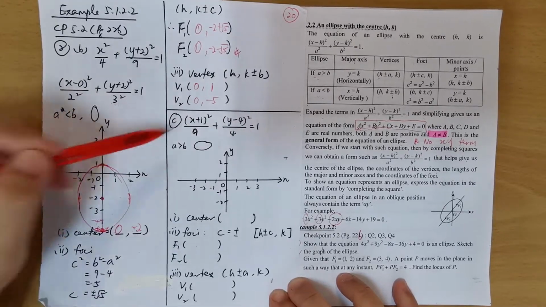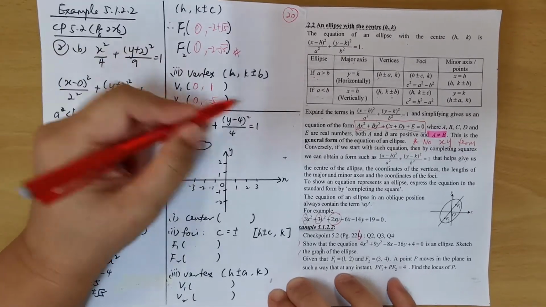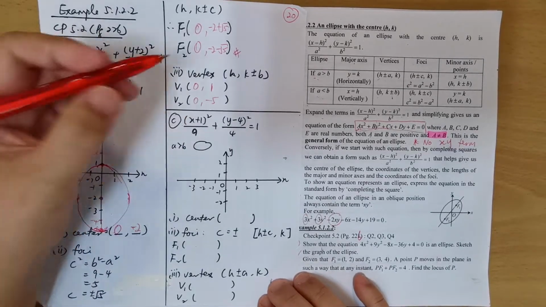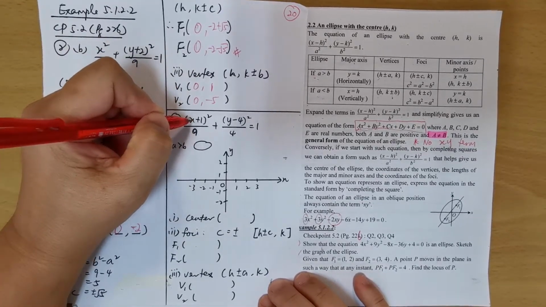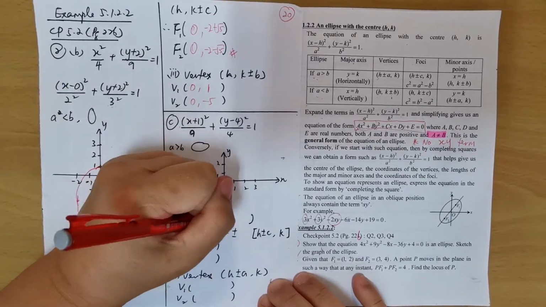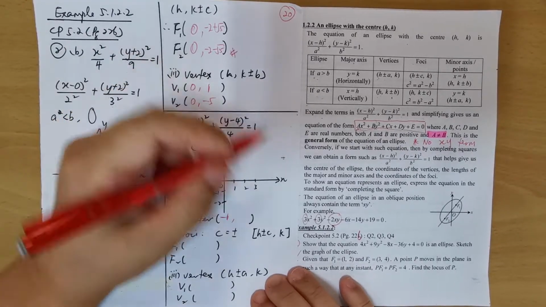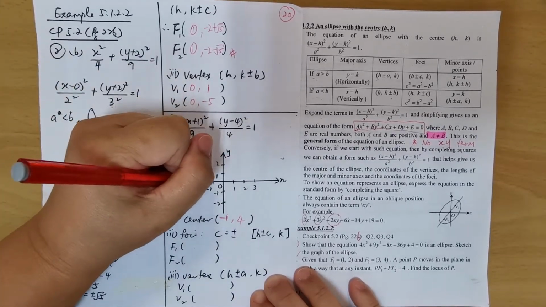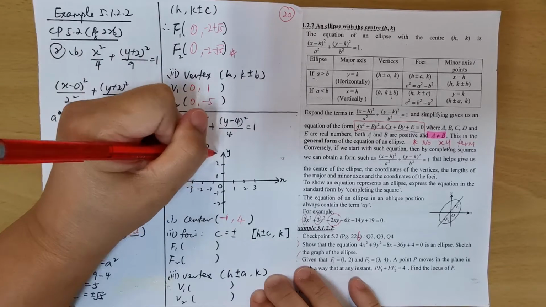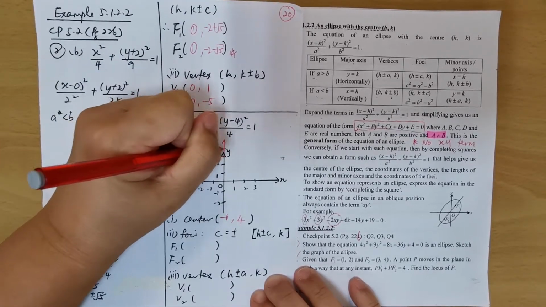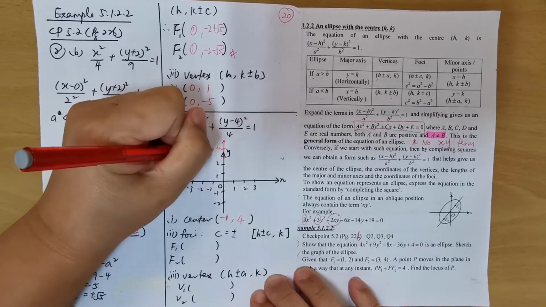I'll show another one, a horizontal one. So very simple. The center: by right it is x minus h, so plus means negative 1. And y is 4. So this is the center, negative 1, 4. Why did I sketch so small? Okay, negative 1, 4 is the center.